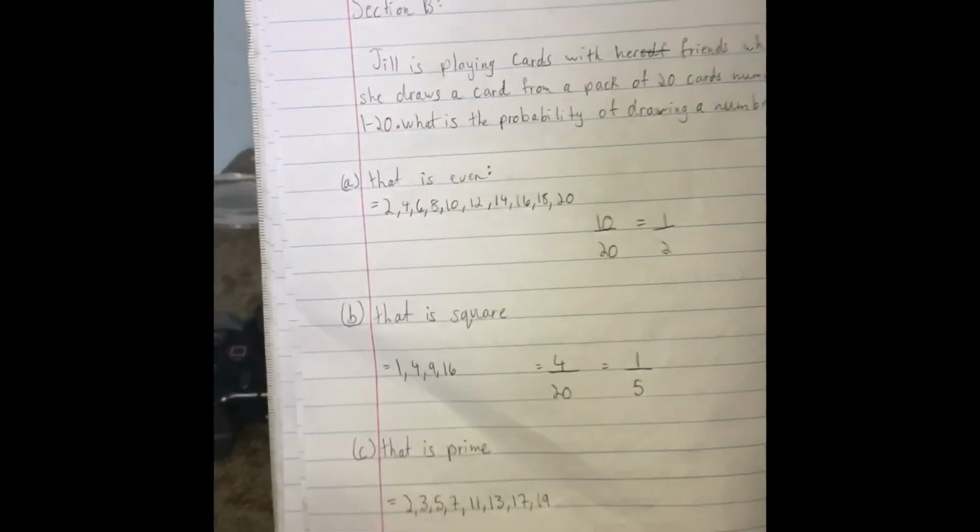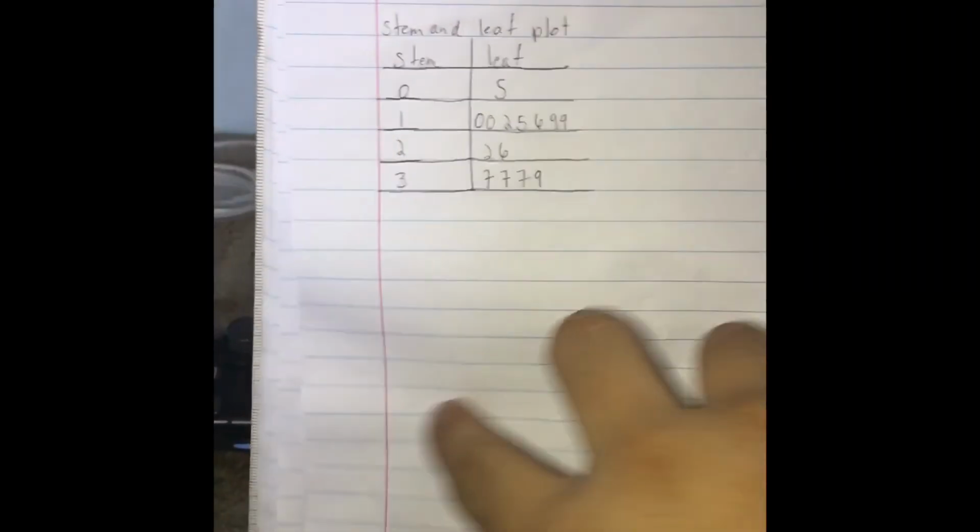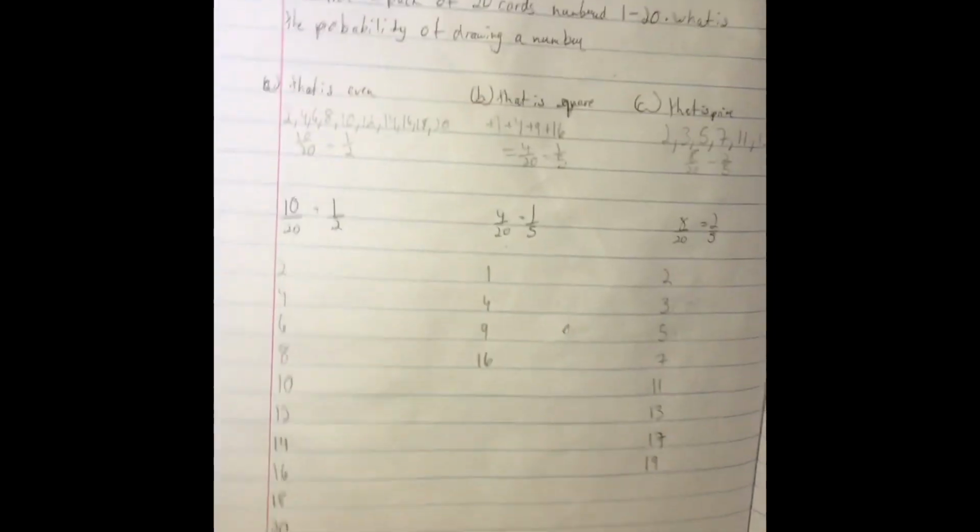Section C, number 1, section B, number 1, section A, number 1, and this is the stem and leaf on this side. As you can see, I had to rewrite it over again since I had a rough draft and the standard deviation was very long and lengthy.